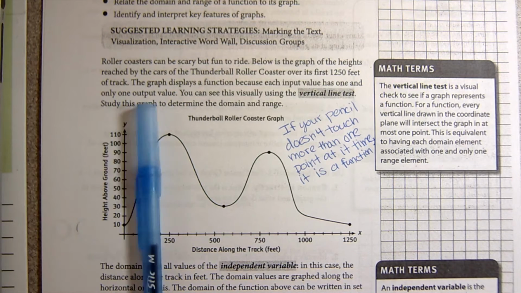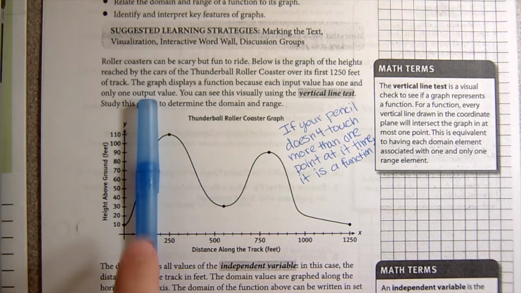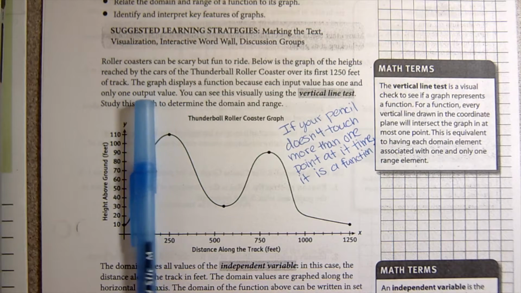Because none of the x values repeat. There's no two x values on top of each other that would be the same. So that makes this a function.